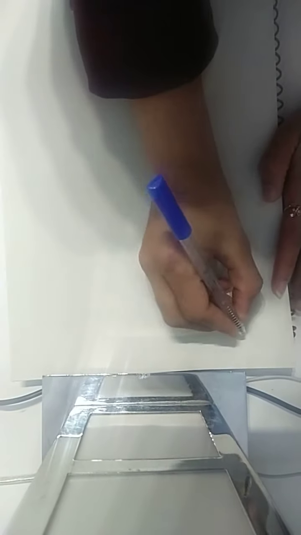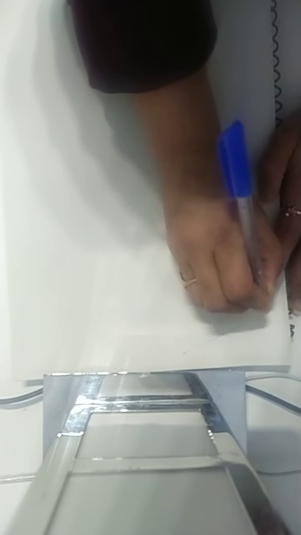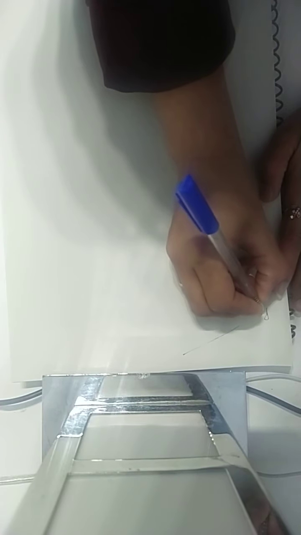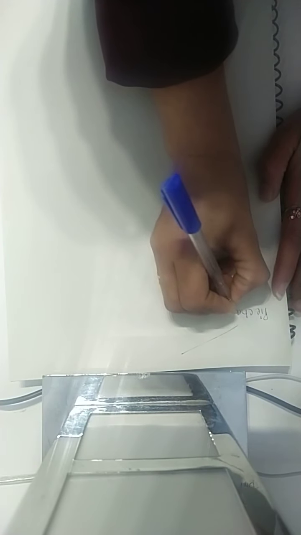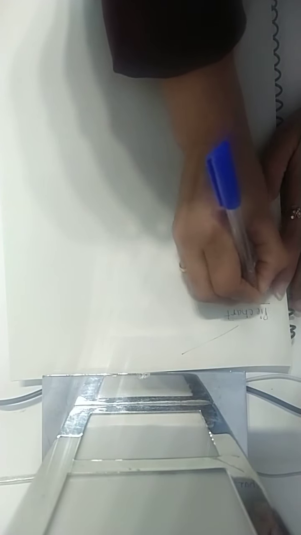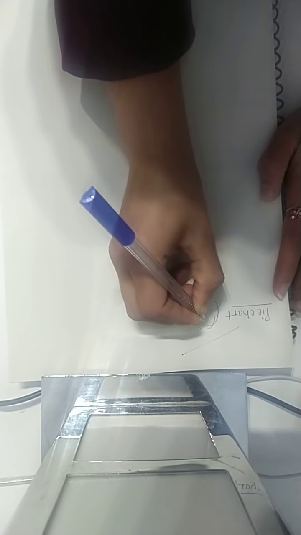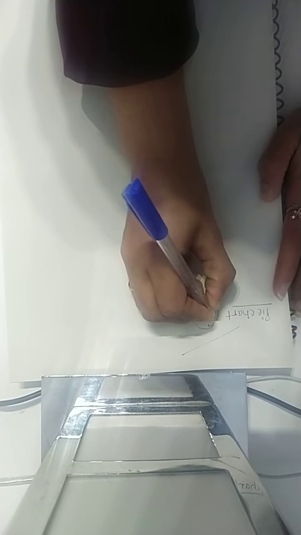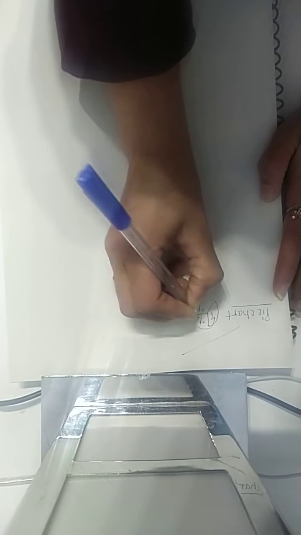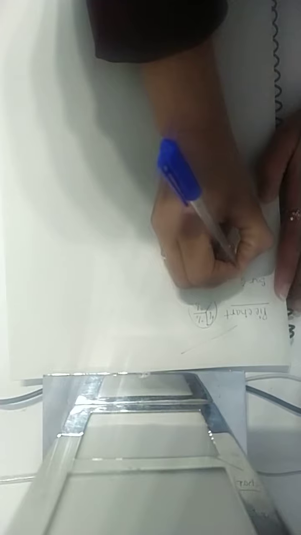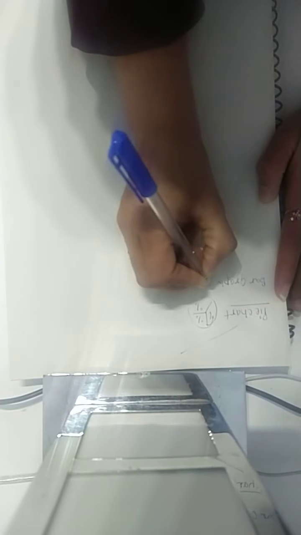So let's start. On that day I told you that you have to divide your pictorial graph into 4 sections. The first is your pie chart, where the information is given in the form of percentage. Then your bar graph is here.